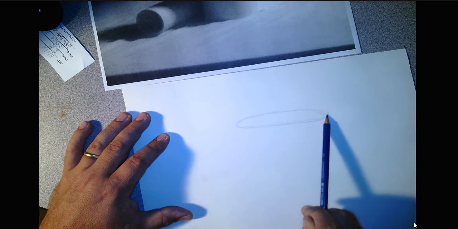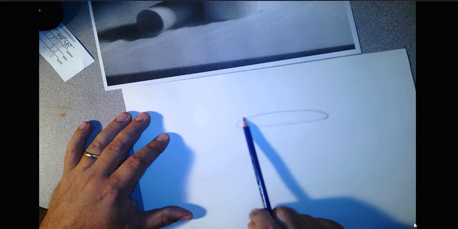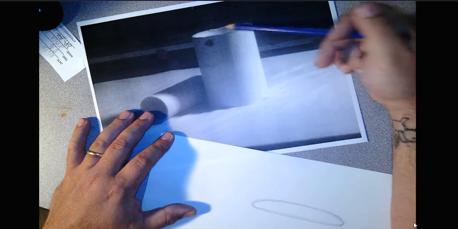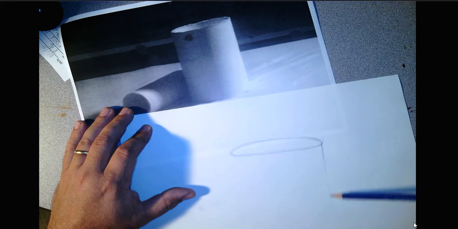You want the edges of your ellipse on the left and the right to be a little bit more narrow than it is in the middle. If you look at this, you can see that it's narrower here on the sides and larger in the middle. Then you draw your lines coming straight down from the side.